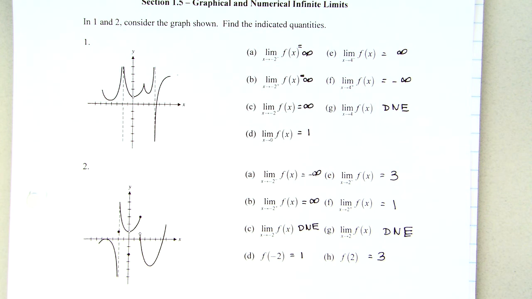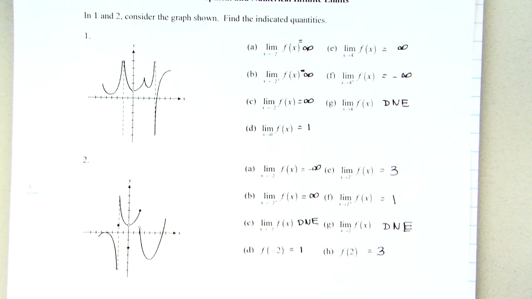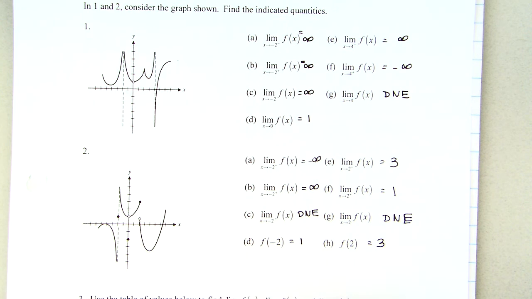You can probably assume when we get to a test, it's going to start with a really big, as complicated as I can make it graph with some holes and jumps and asymptotes, and I'll just make you do all these little pieces. Not super hard, just lots of things I'm going to try to throw into one problem. Let's try to figure out the limits from the table. Limit as x approaches 1 from the left.